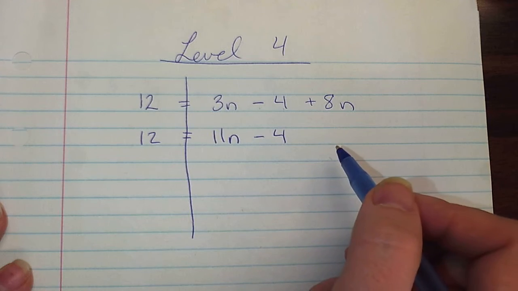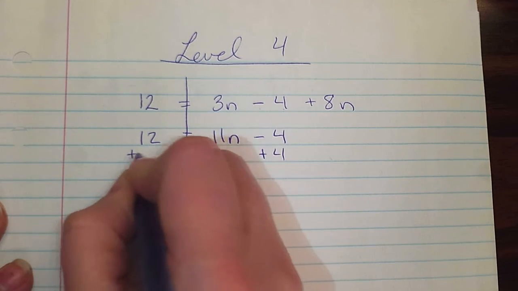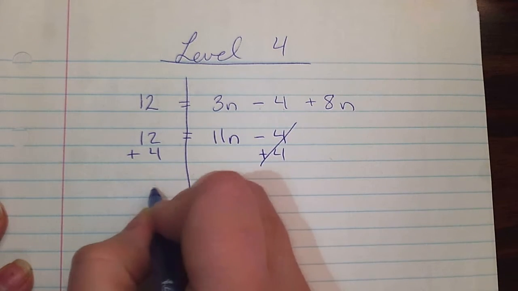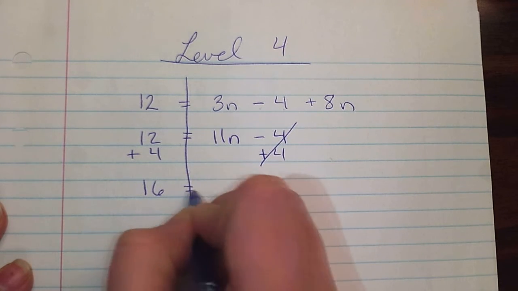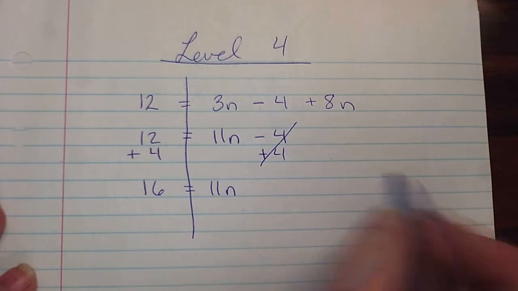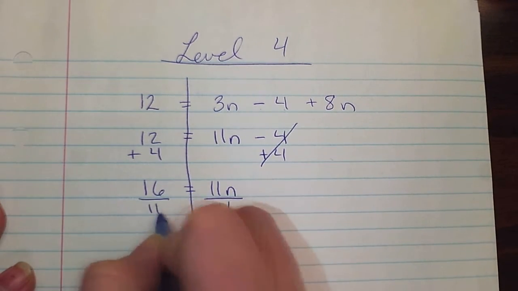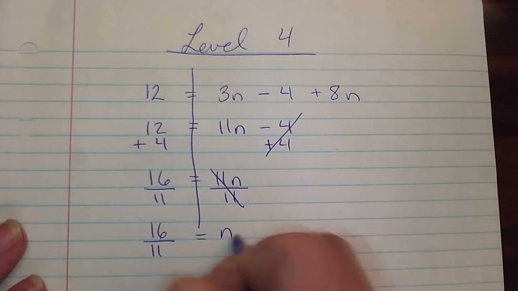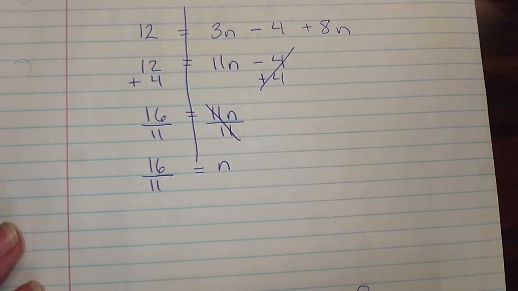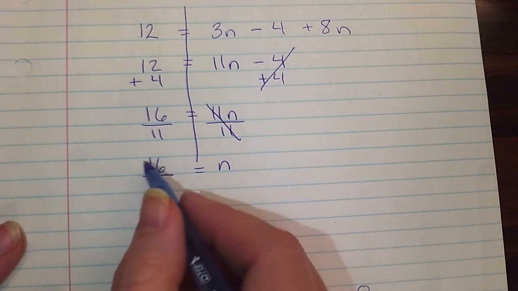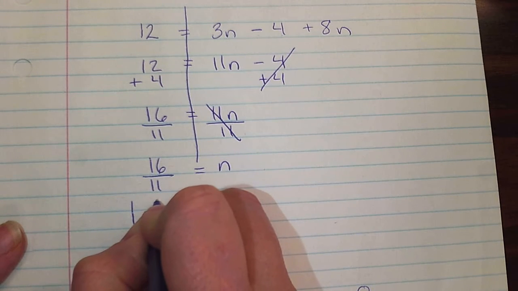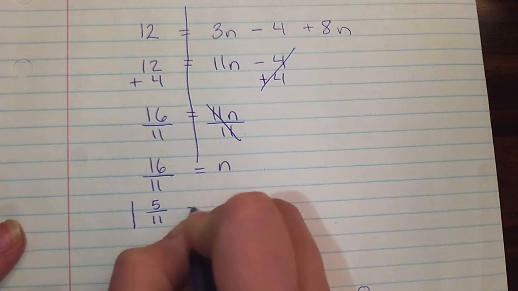Now that I have a regular two-step equation, just add 4 to both sides using the addition property of equality, and we'll have 16 equals 11n. Ugly problem, just divide both sides by 11, totally fine, to get 16 elevenths equals n. 16 elevenths is not easy to write as a decimal, so you might as well leave it as a fraction. You can leave it this way if you want as an improper fraction, or you could make it 1 and 5 elevenths equals n.